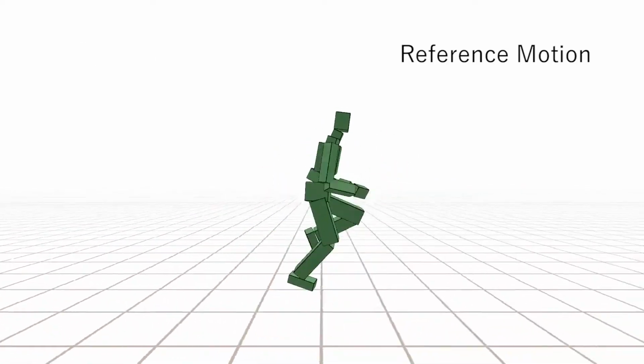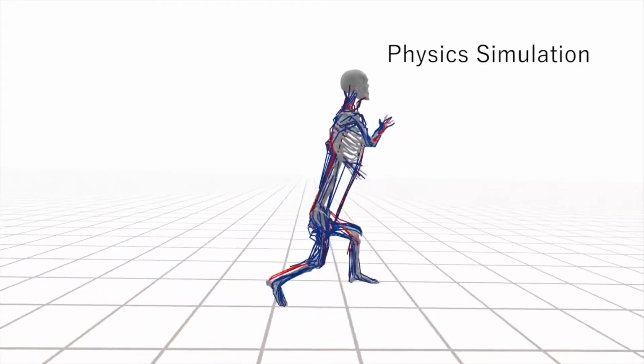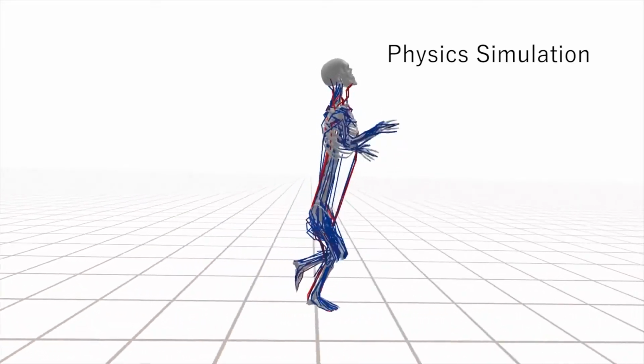We also created exotic characters such as alien and dwarf with extreme body proportions and simulated them to walk, run, kick, jump, and dance.